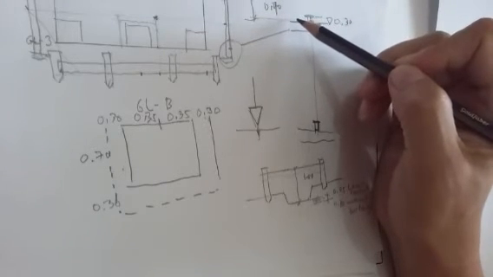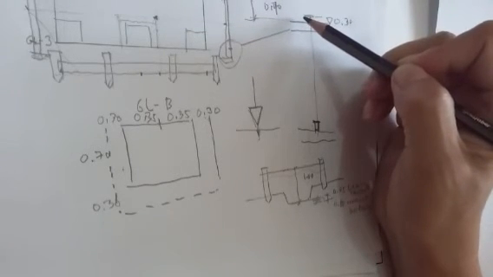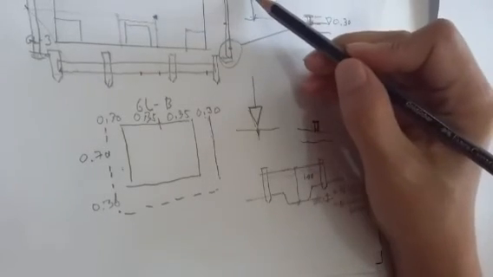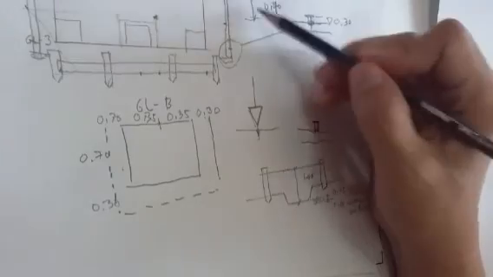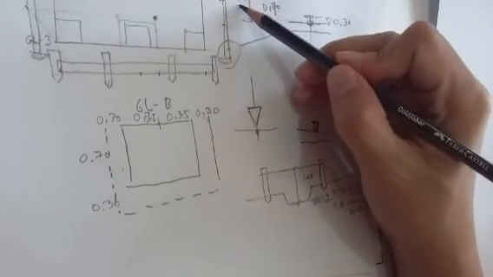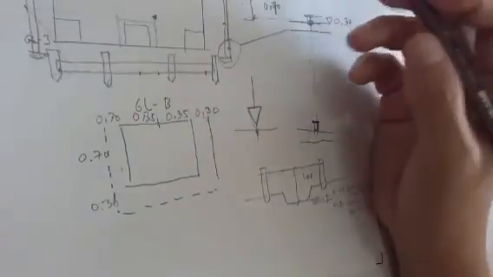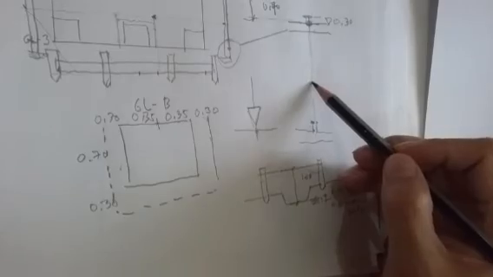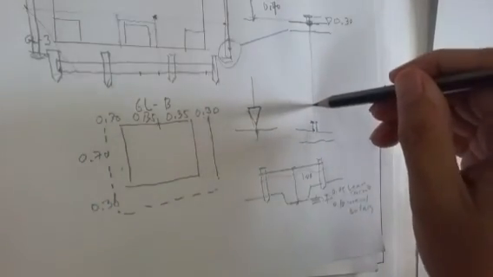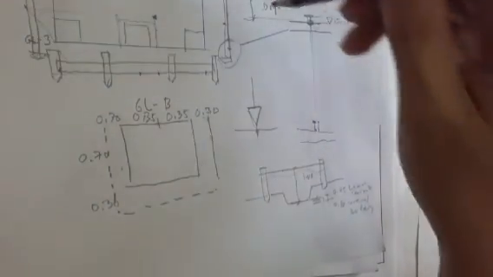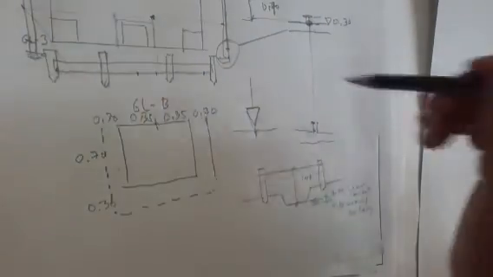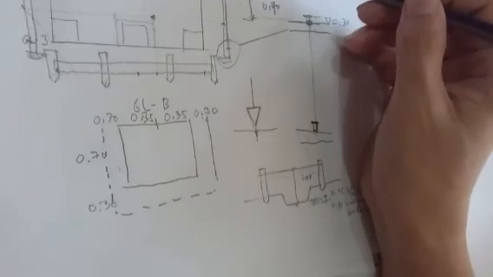And the excavation should be 0.7. So all in all is 1.00 meter. So from this line, the measuring stick is always 1 meter from this line.